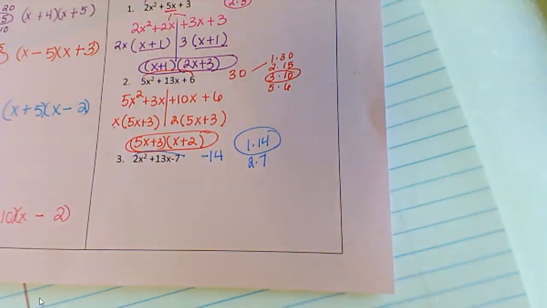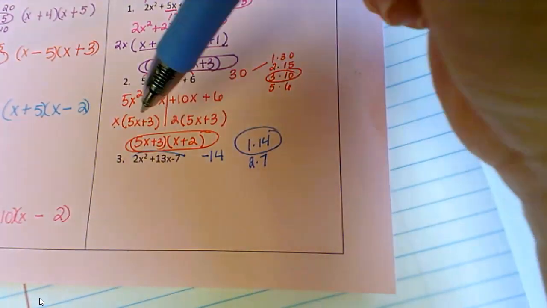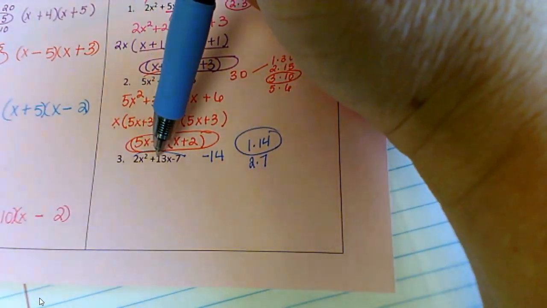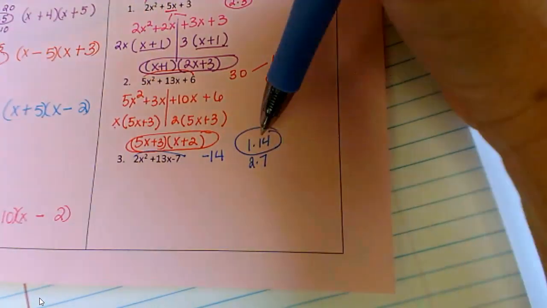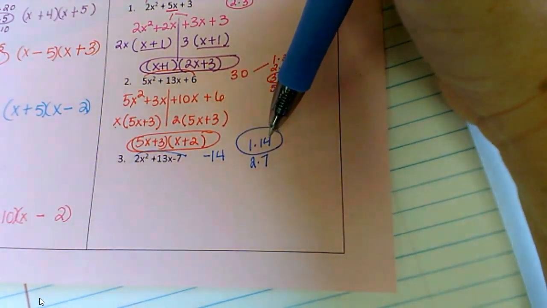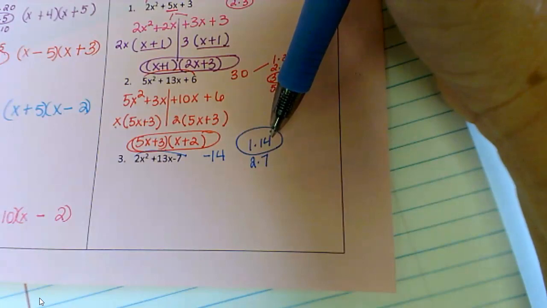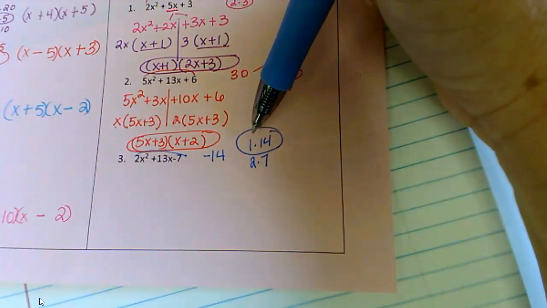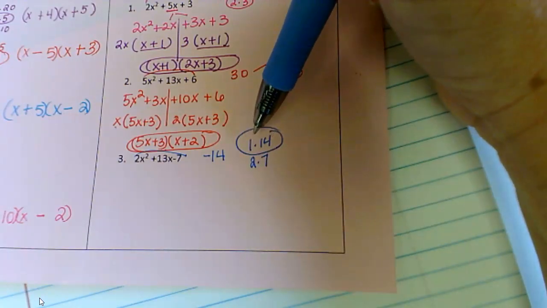Alright, so we know we need to subtract them. We're trying to get positive 13. And so the only way to get a positive 13 out of this is for the 14 to be positive. That means the 1 is going to be negative. Okay?